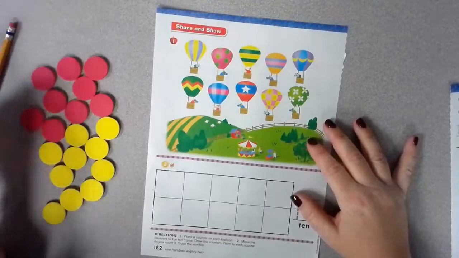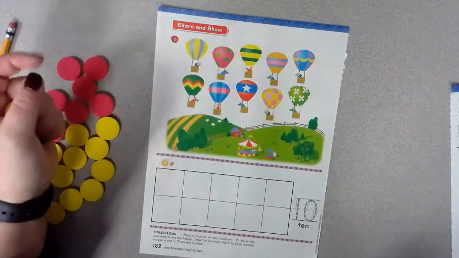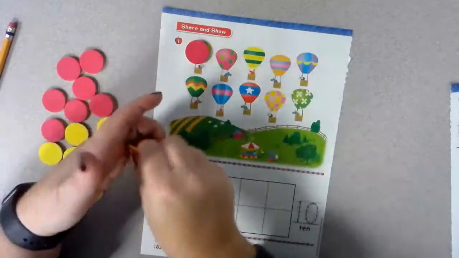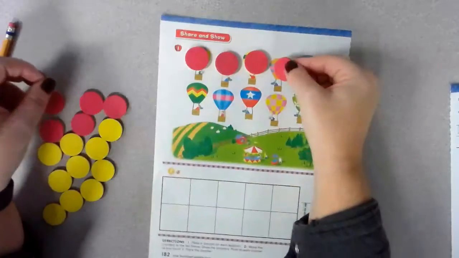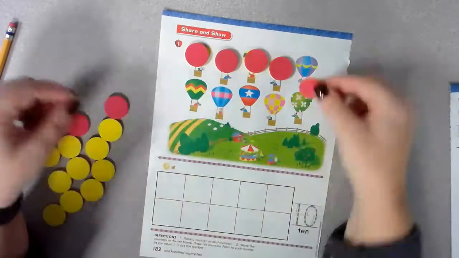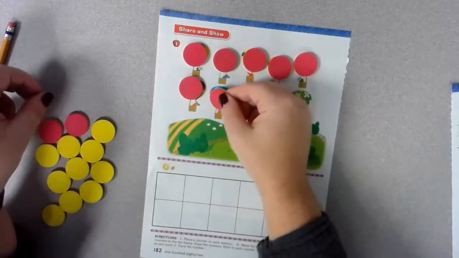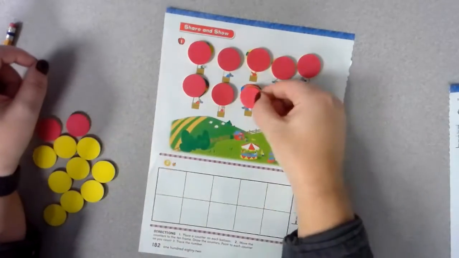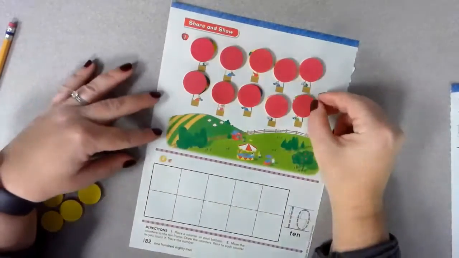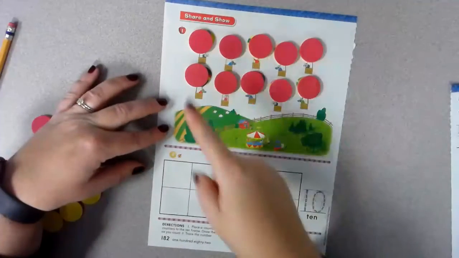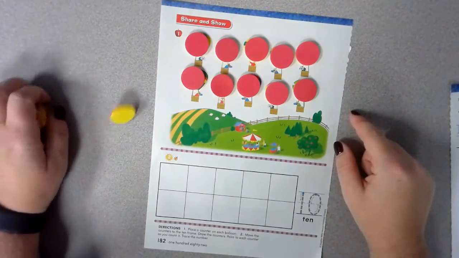Place a counter on each balloon. So as we place one, we're going to count together. So get your counters ready. 1, 2, 3, 4, 5, 6, 7, 8, 9, 10. There are 10 balloons, and now there are 10 red counters covering the balloons.